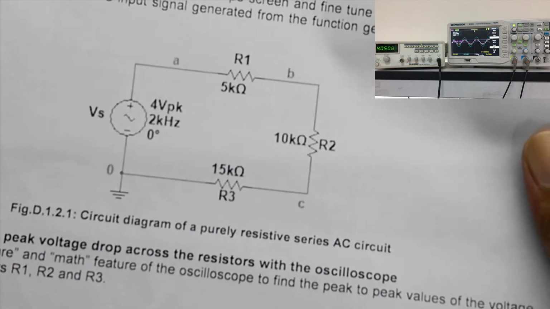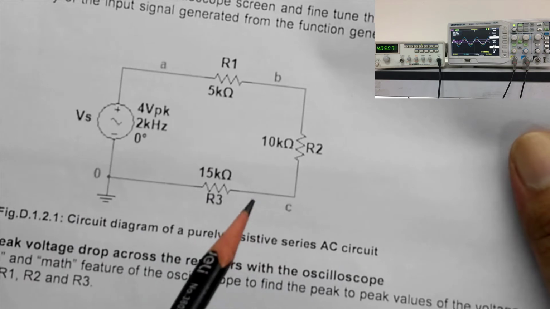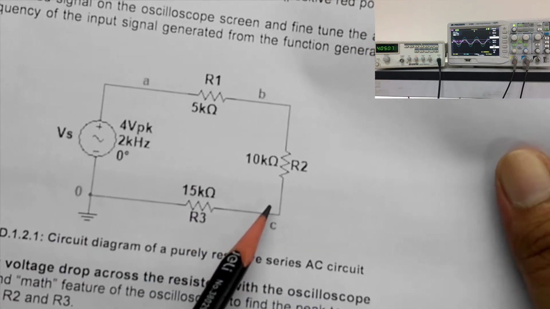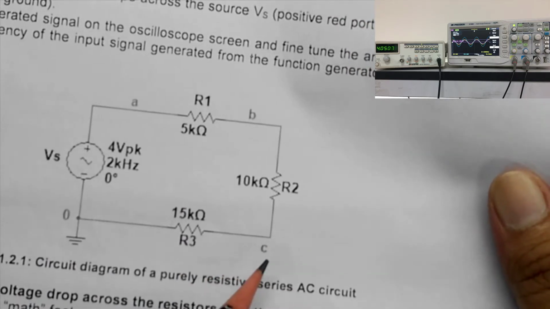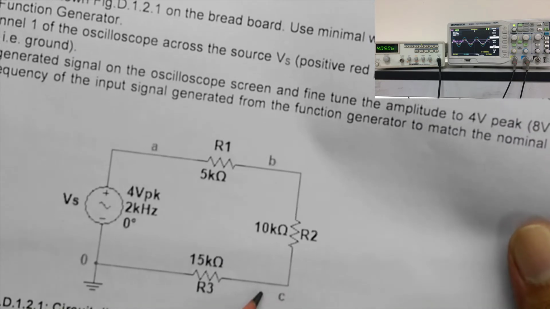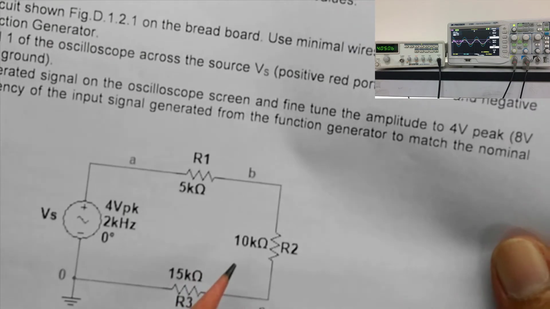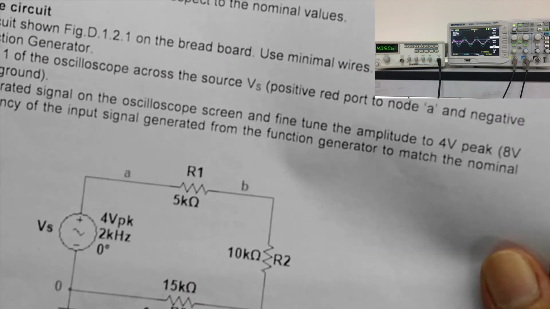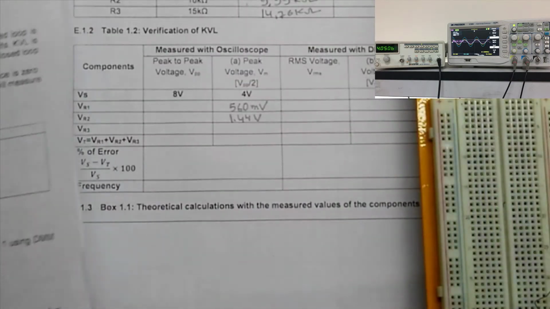Next, for VR3, I just have to have a channel present at node C. So we already have channel 1 located at node C. So the peak voltage of channel 1 is our voltage drop across R3.